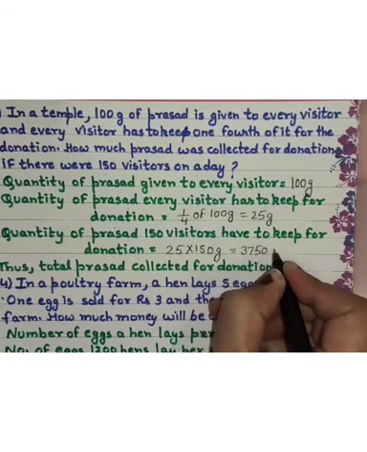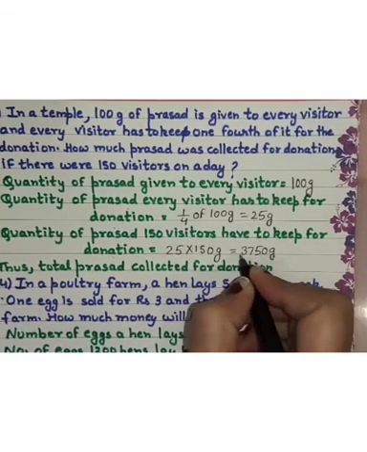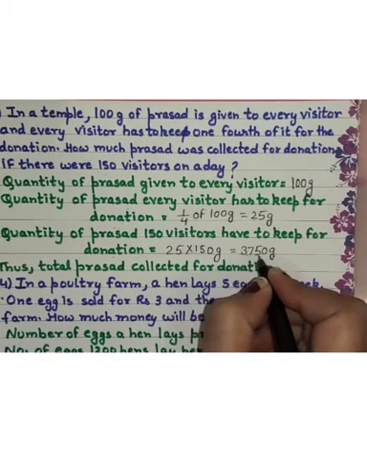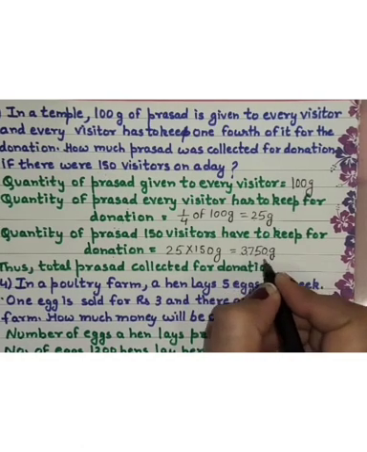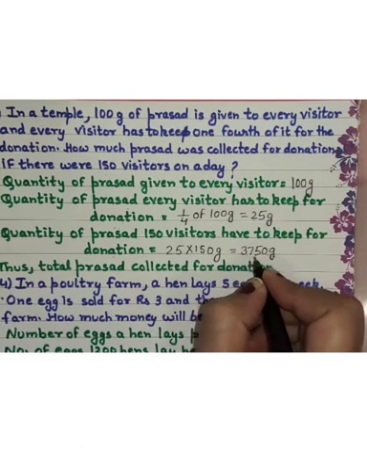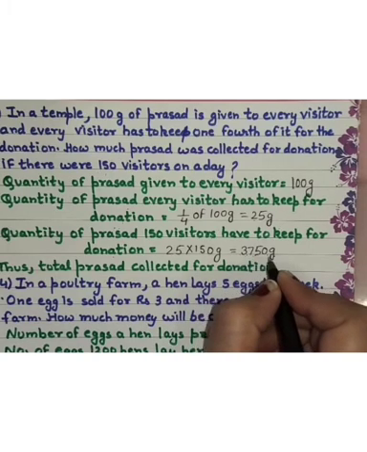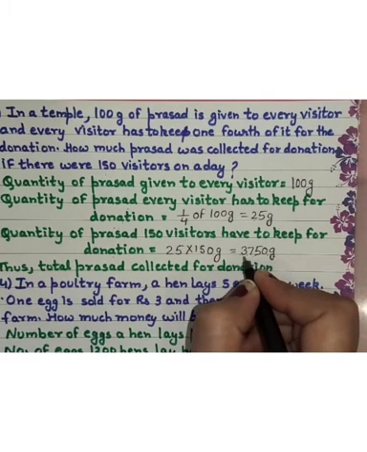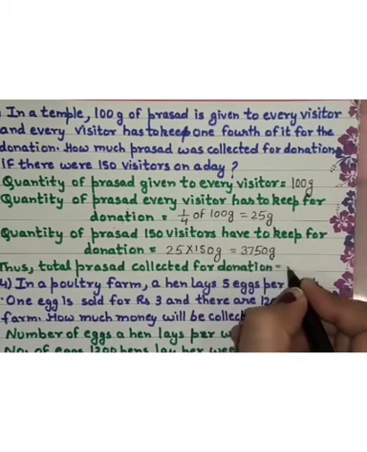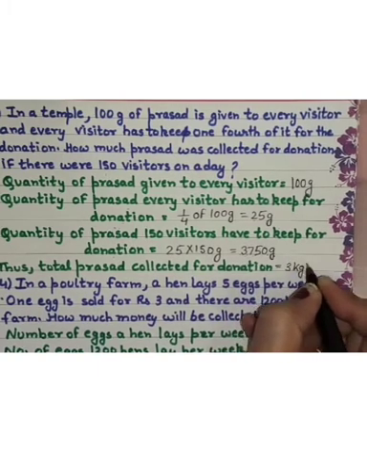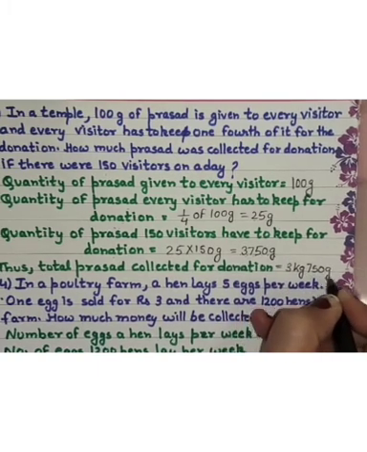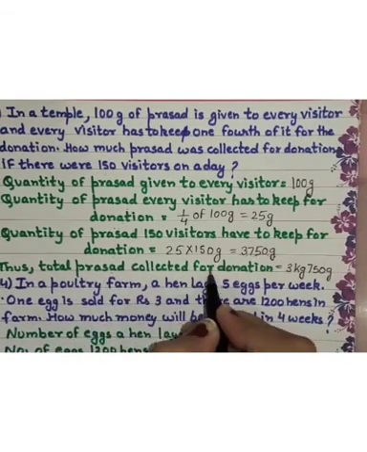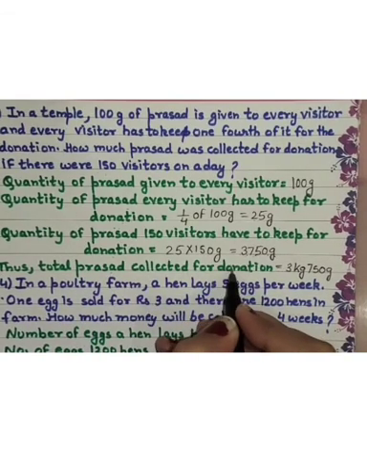If you want to convert gram into kg, you will write 3 kg 750 gram, because 3000 gram plus 750 gram, 3000 gram becomes 3 kg, and 3 kg 750 gram is the total prasad collected for donation.